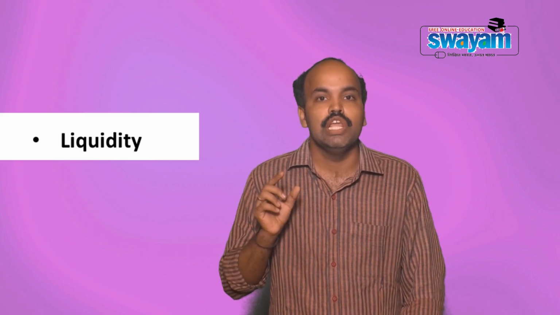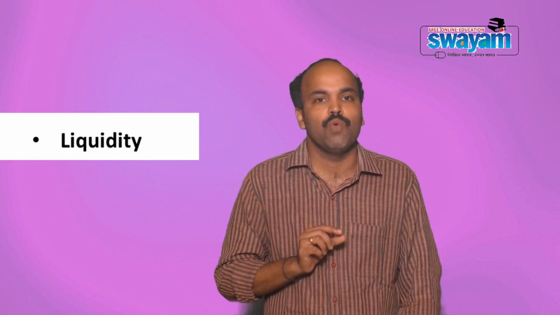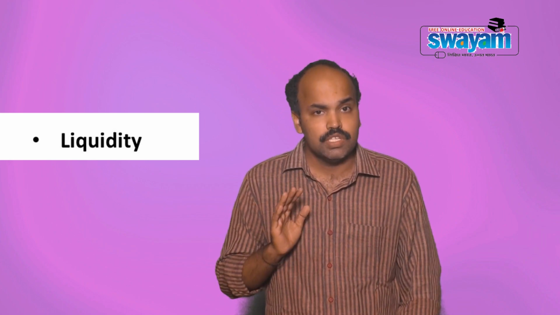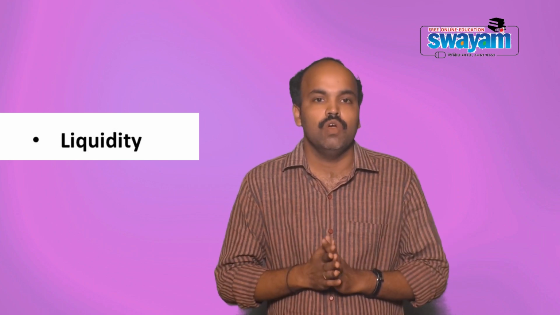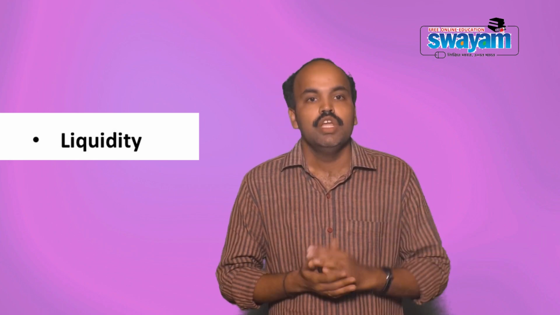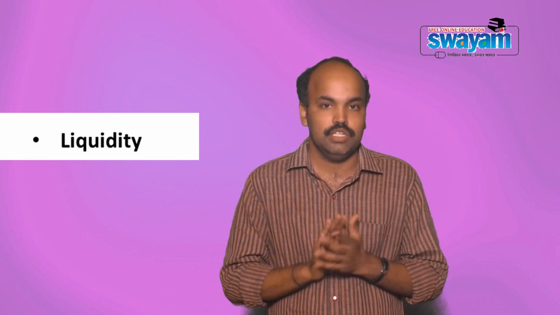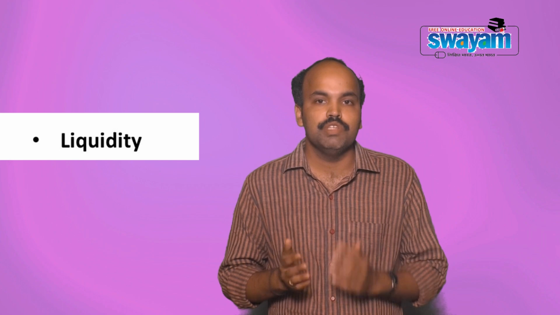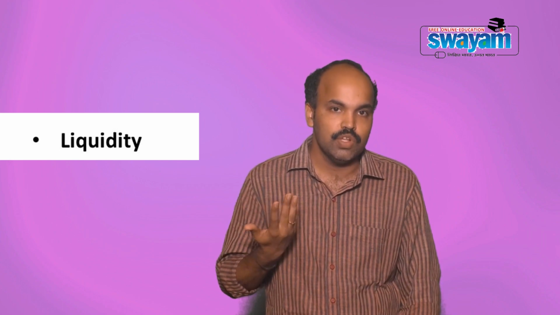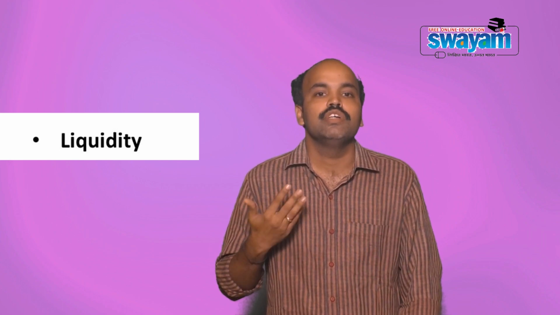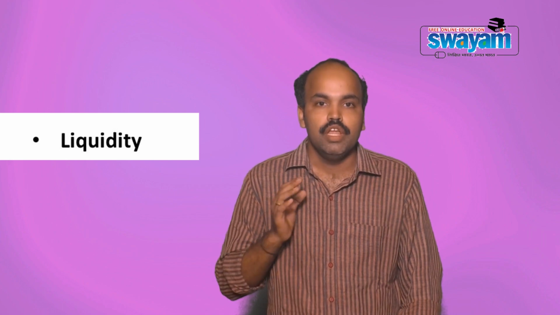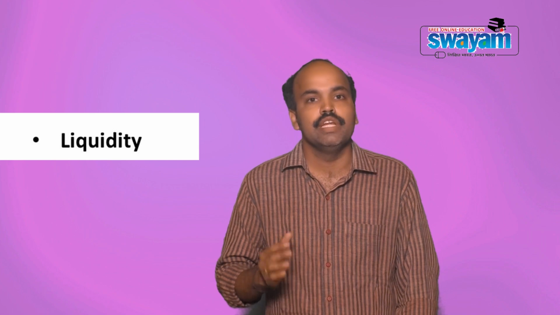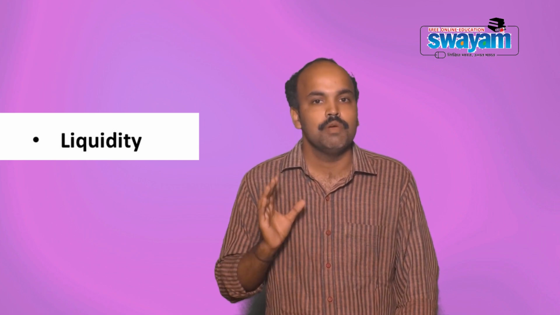The first term is liquidity. Secondary markets provide liquidity and marketability to the existing securities. If an investor wants to sell off equity shares or debentures purchased earlier, it can be done in the secondary market. Alternately, if new investors want to buy equity shares or debentures that have been previously issued, sellers can be found in the secondary market. Investors can exit or enter any listed security by transacting in the secondary market.